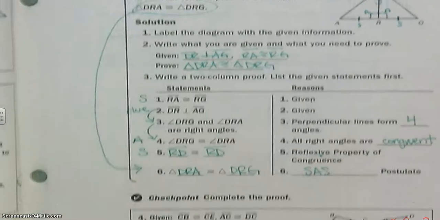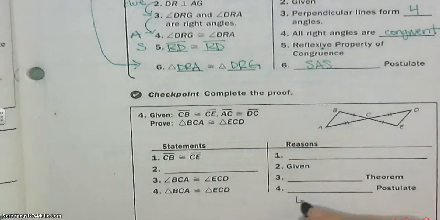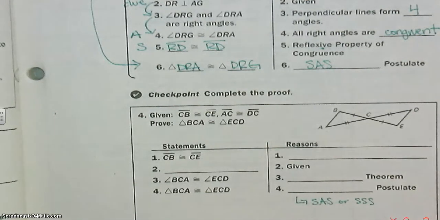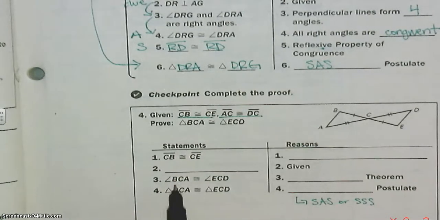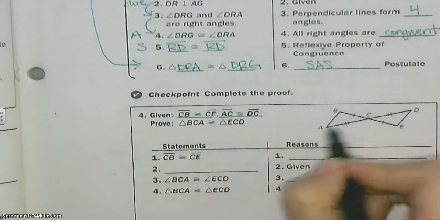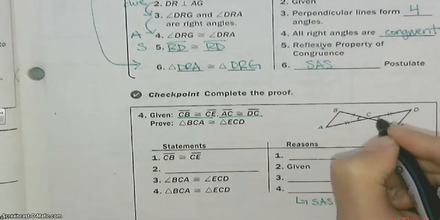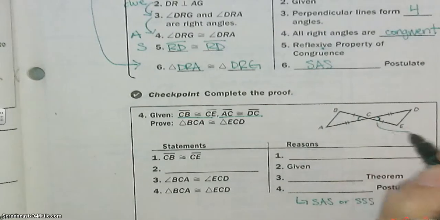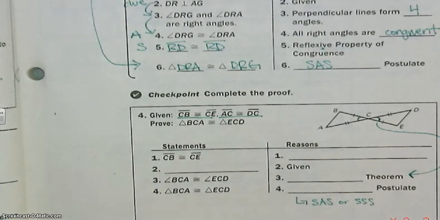All right, now you get to try one on your own. So decide, are we going to be using side, angle, side, or SSS? Okay, find your givens, write your givens in. Then it says angle BCA. Why is this angle equal to this angle? You're going to write that reason right there. What kind of angles are they? So you're going to finish this now.